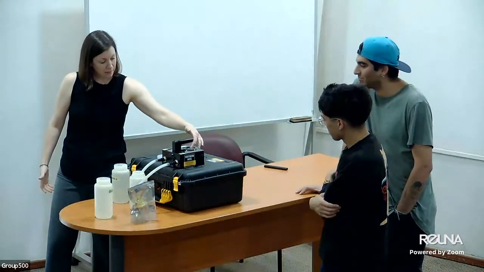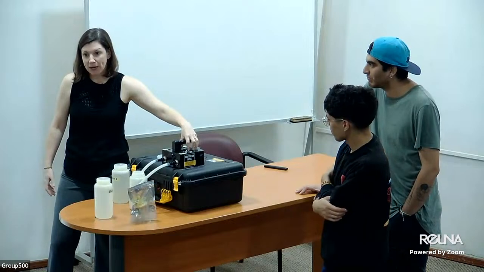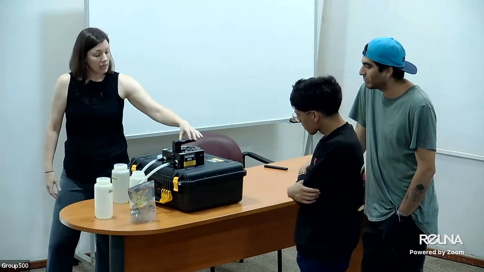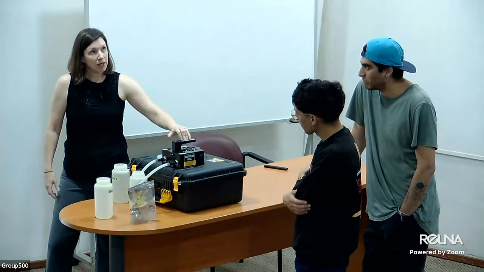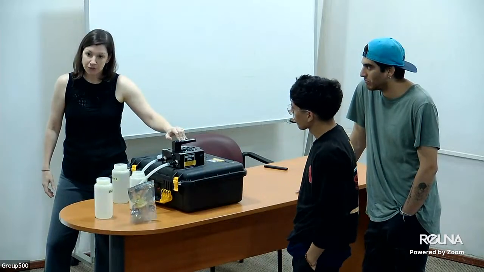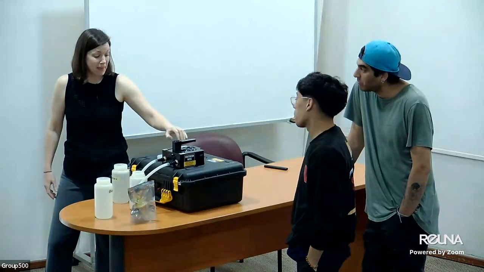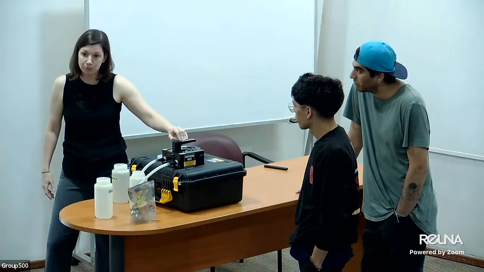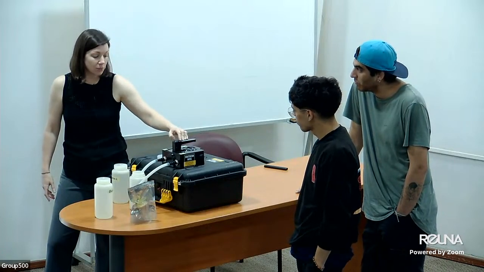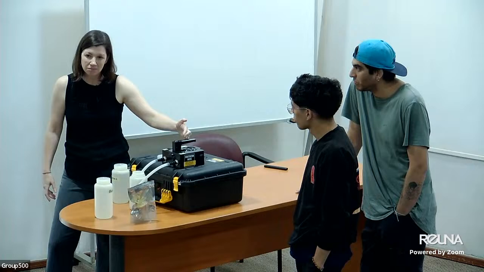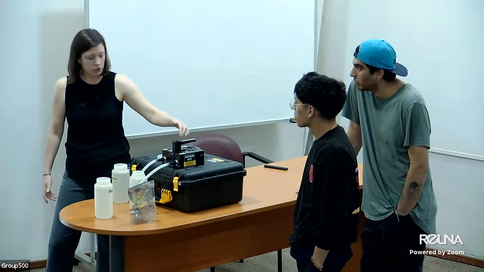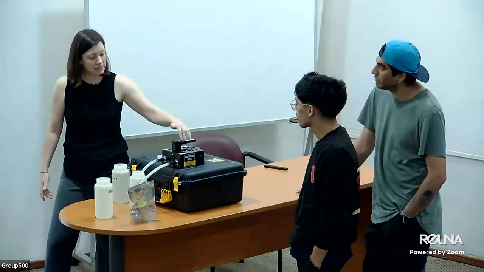So you could charge it using solar power as an option. About a 20-minute charge gives you 45 minutes of filtering. We usually have multiple pumps in the field, so we'll usually bring three pumps, maybe four. Two will fit in one of these cases.